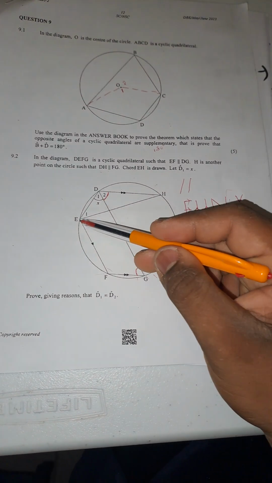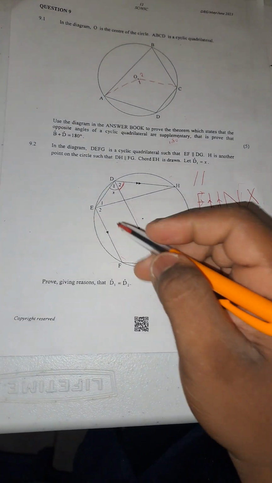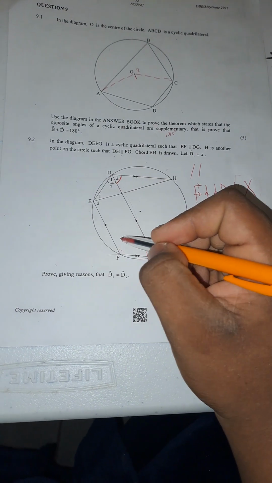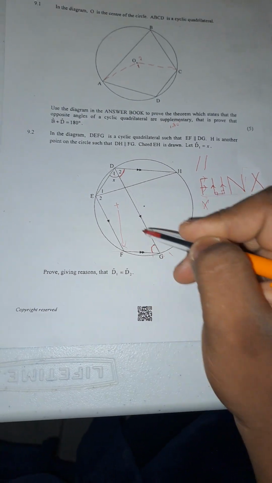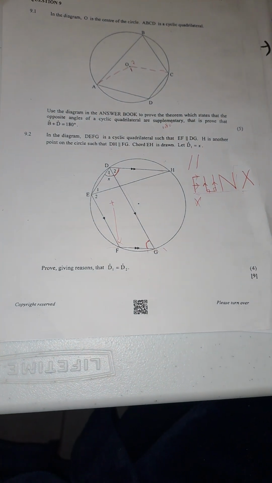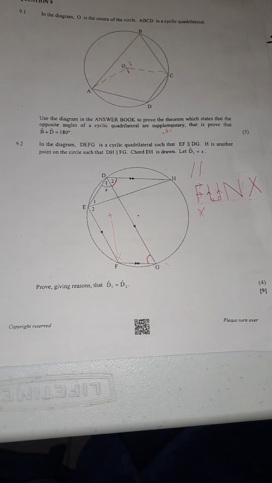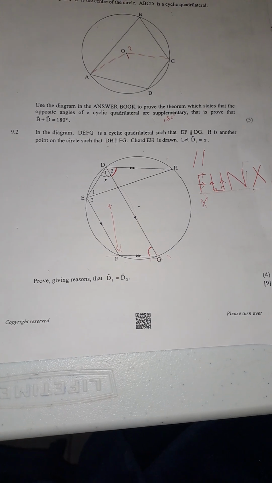But now, let's just apply another thing that we know. As you can see, since they said DE, FG is a cyclic quad, it means D1 and F are what? Supplementary angles. They add up to 180. This one and that one, they add up to 180. You see, D1 plus F. Is it fine, guys?